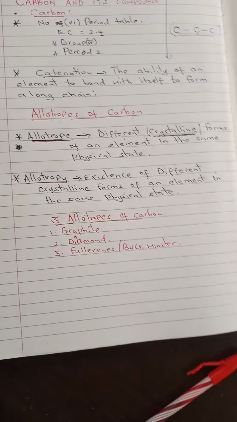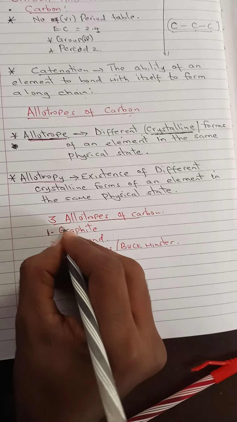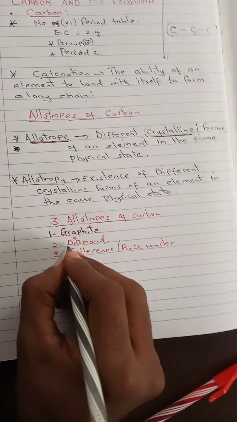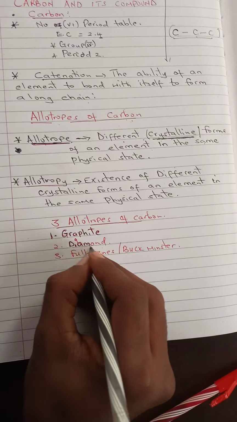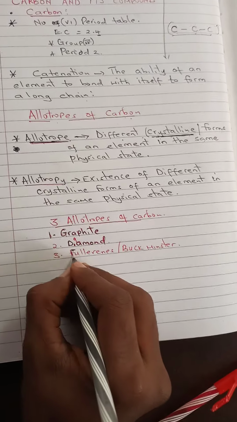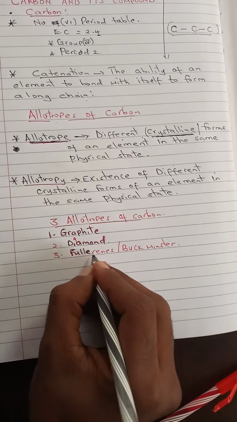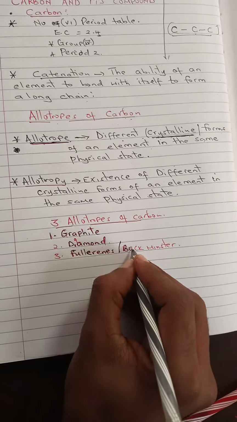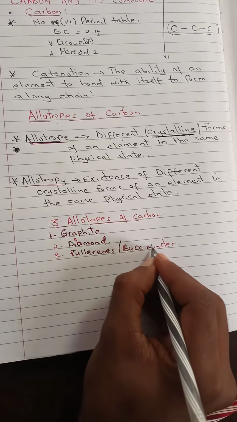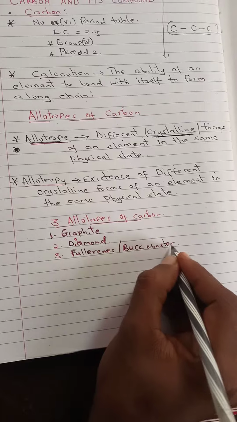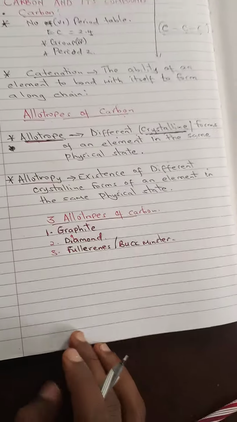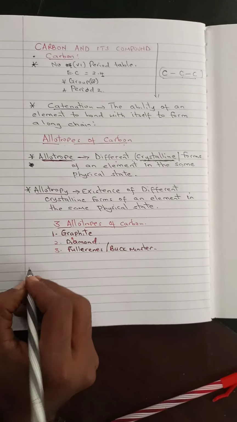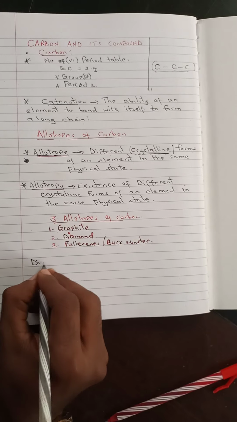So these are the 3 allotropes of carbon: graphite, diamond, and fullerenes, which are the synthetic allotropes of carbon. We are going to discuss these in detail, one after the other. I want us now to discuss diamond.